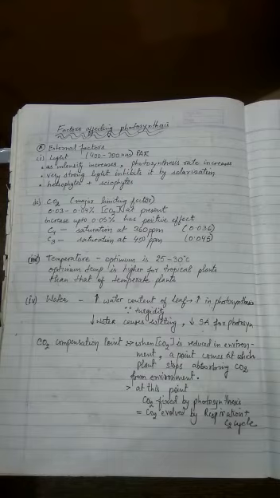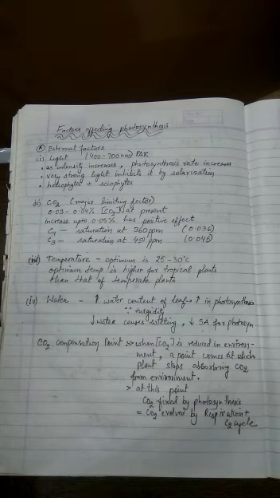The next is water. An increase in the water content of the leaf will have a positive effect on photosynthesis, because turgidity will be attained. If there is a decrease in the concentration of water in the plant, then there will be wilting. Wilting means the cells will become loose, they have lost water, and whenever wilting occurs there is a decrease in the surface area for photosynthesis.